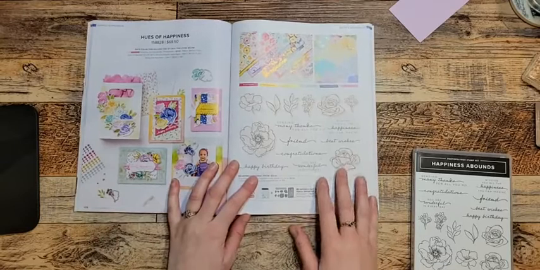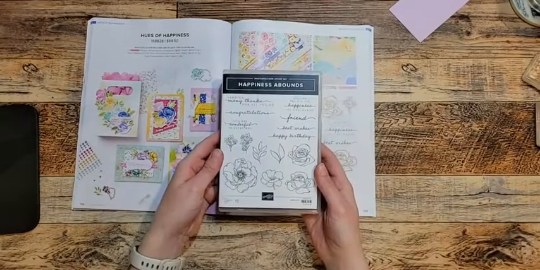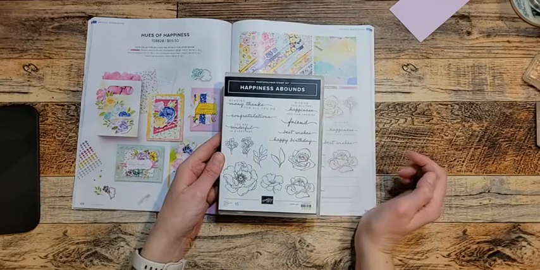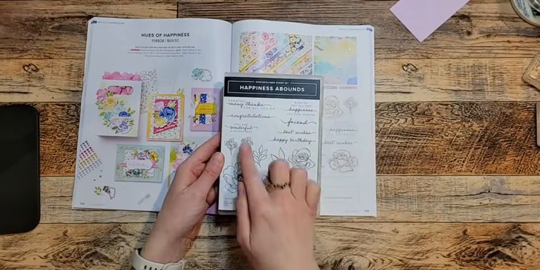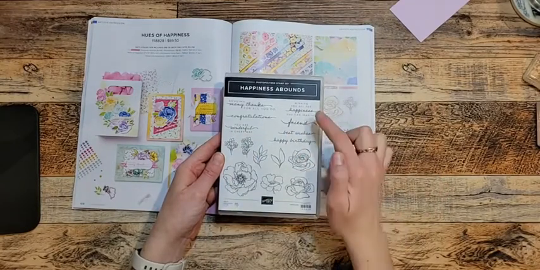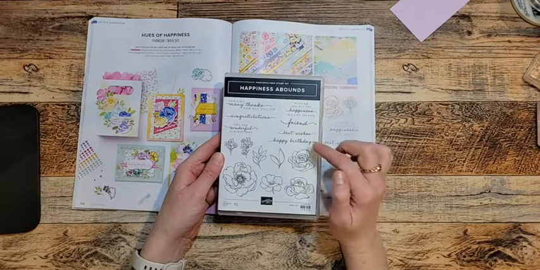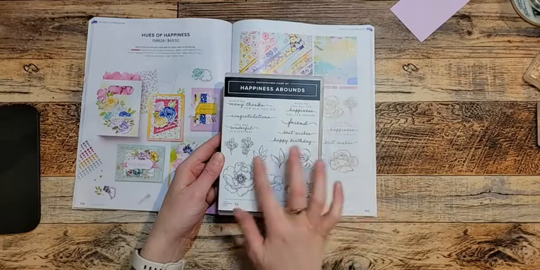Super beautiful, super fun suite. Here's the stamp set right here. Has some great sentiments. Sending many thanks for all you do. Congratulations. You are wonderful in every way. Wishing you all the happiness you can imagine. Friend, best wishes, happy birthday. And then these beautiful roses.